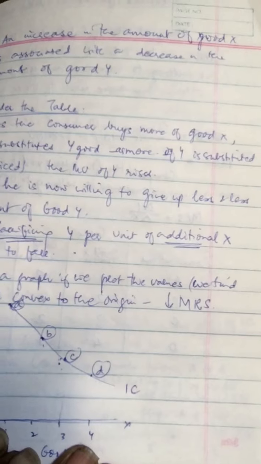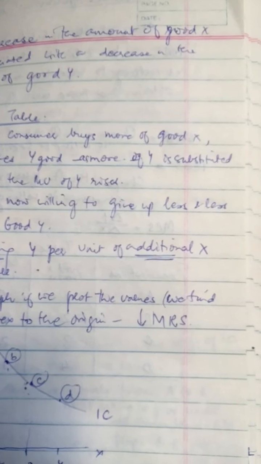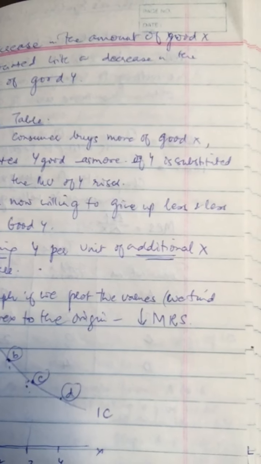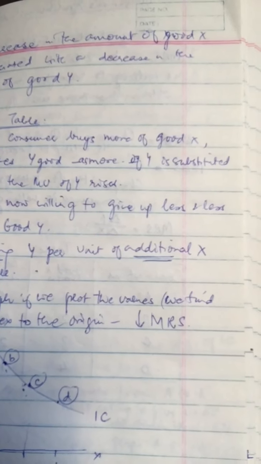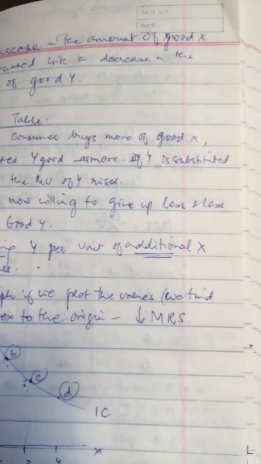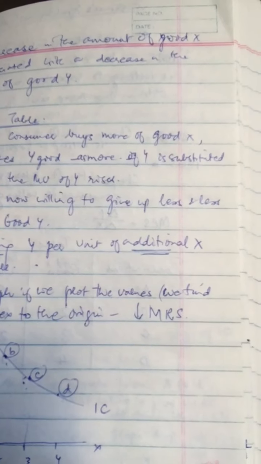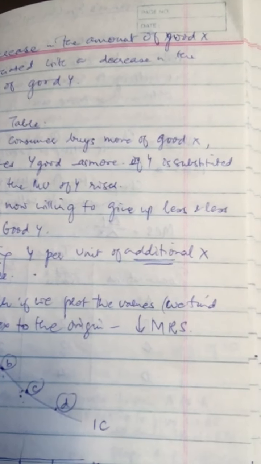I repeat, without affecting the level of satisfaction, because indifference means he's indifferent to all these bundles. So his satisfaction level remains the same no matter what bundle he takes on this curve. This implies that the slope of the indifference curve is negative.